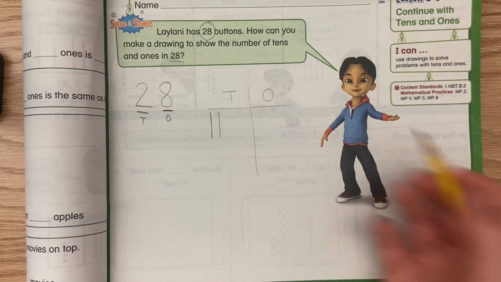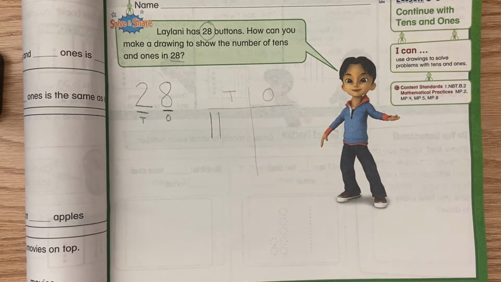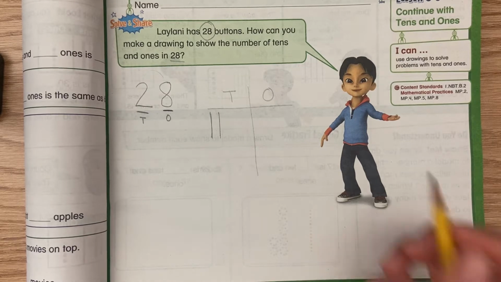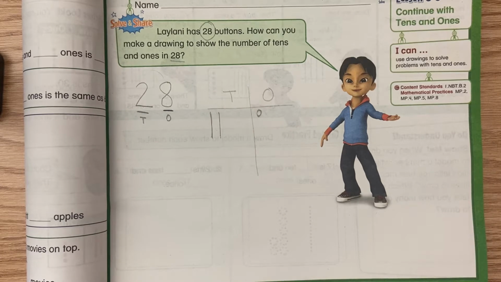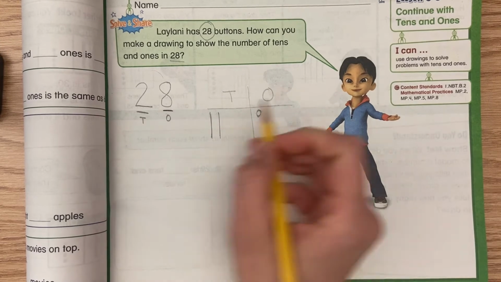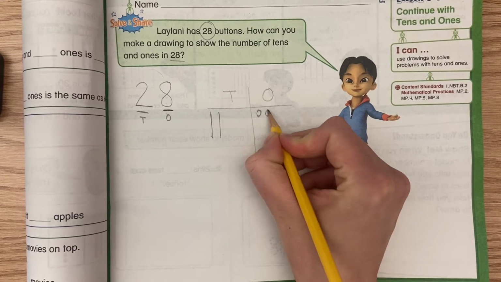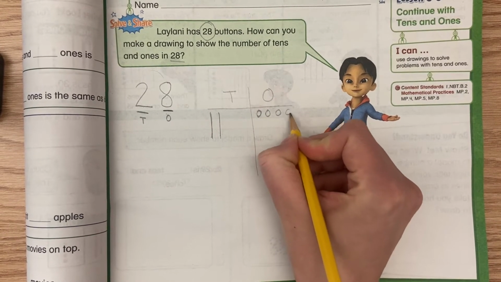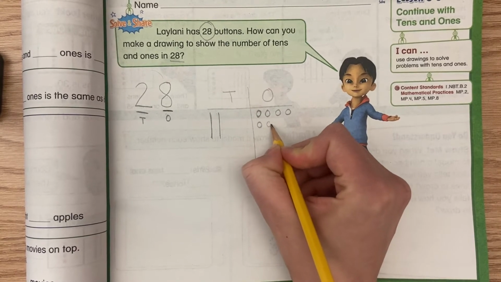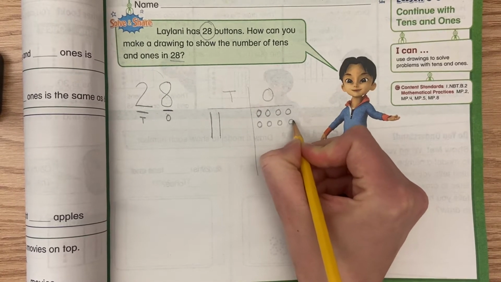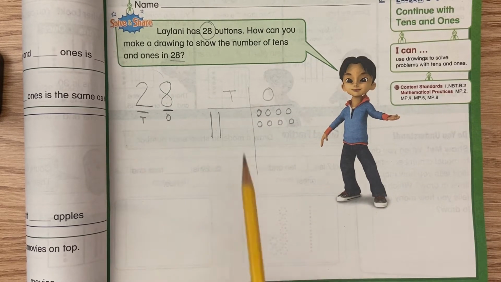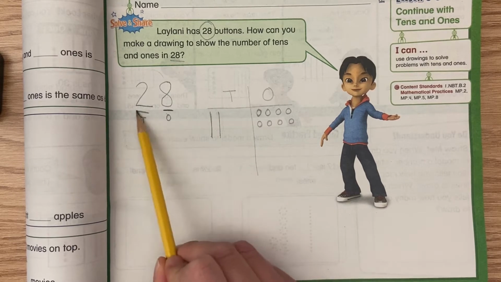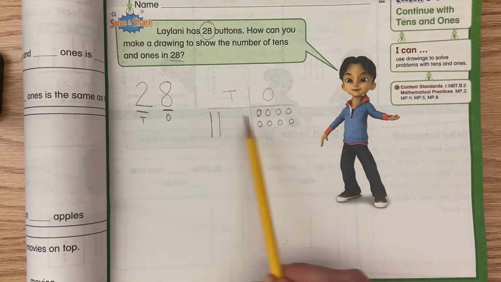Let's move on to show the number in the ones place. And now instead of drawing cubes or singles, I'm going to just draw circles to show the ones place. It's much quicker and easier. Let's show 8 ones. 1, 2, 3, 4, 5, 6, 7, 8. And that is how I would make a drawing to show the number 28. Use lines for the tens and circles or dots for the ones.